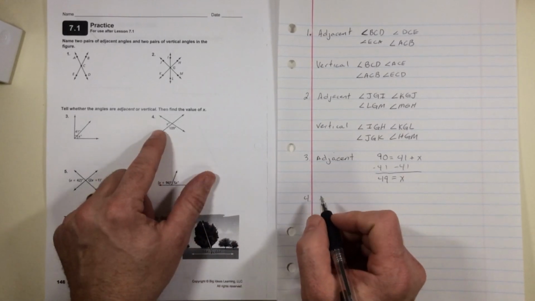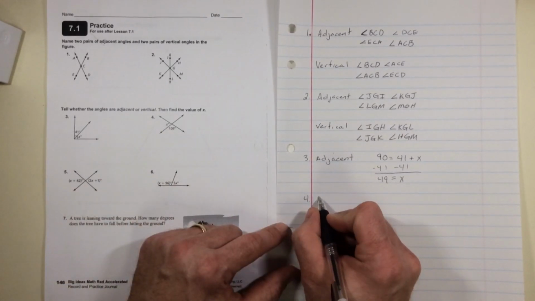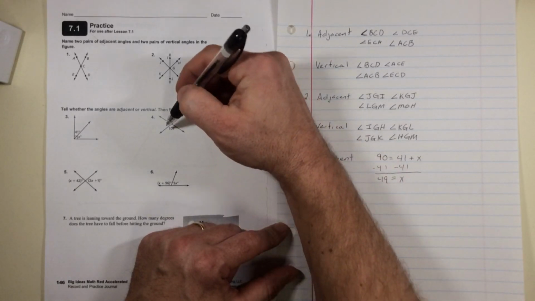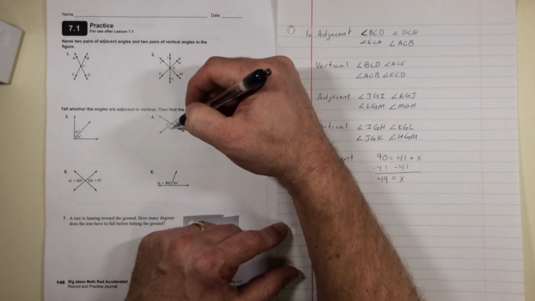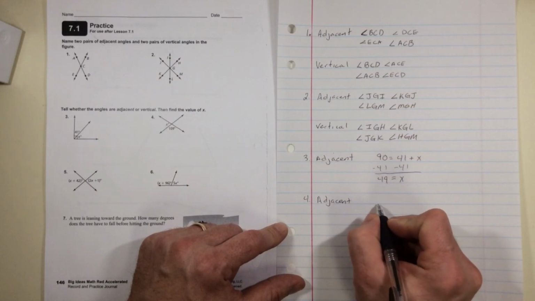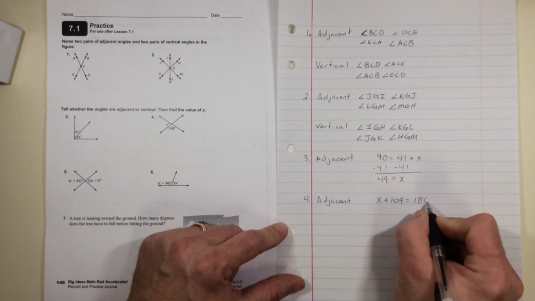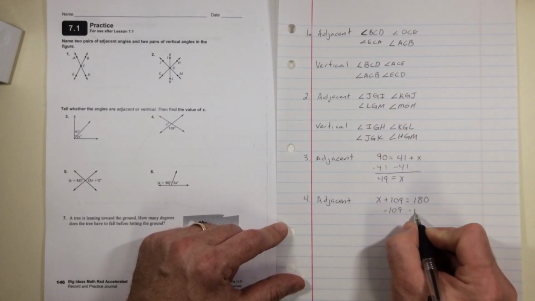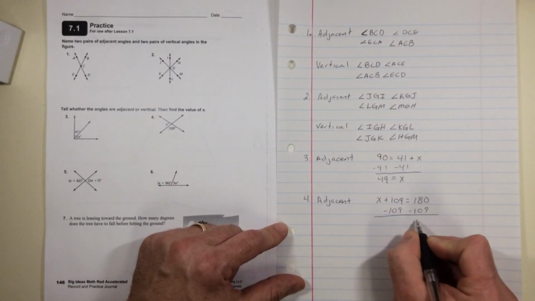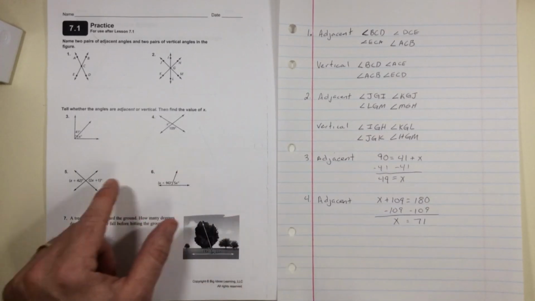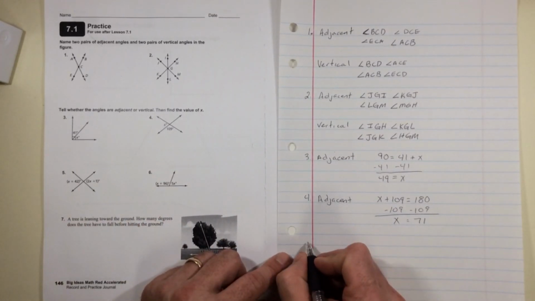Not 49 degrees because that degree symbol is already there. Number 4, these are also adjacent. They're next to each other there. This time, together they form this straight line, which means together they're 180 degrees. So x plus 109 will equal 180. Subtract 109 from each side. And x equals 71.